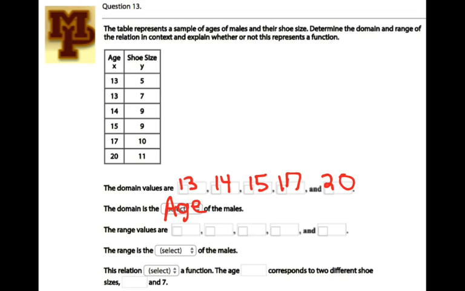So it looks like we have a range of 5, 7, 9, 10, and we have 11. The range is the shoe size of the males, and the relation is not a function.